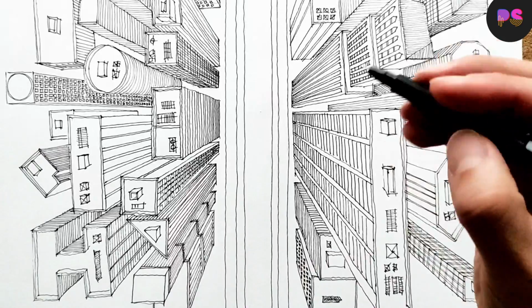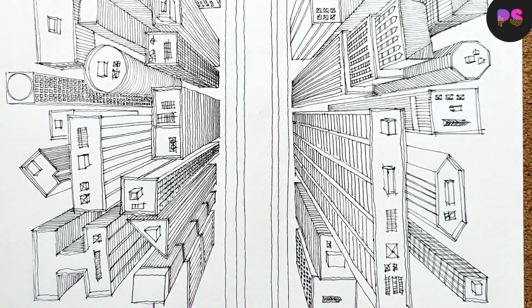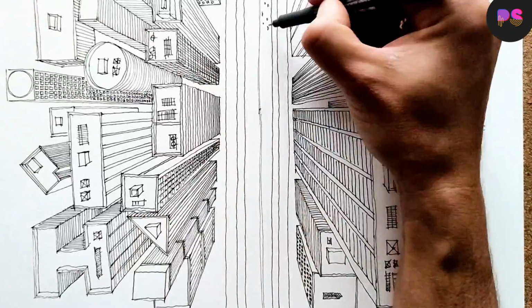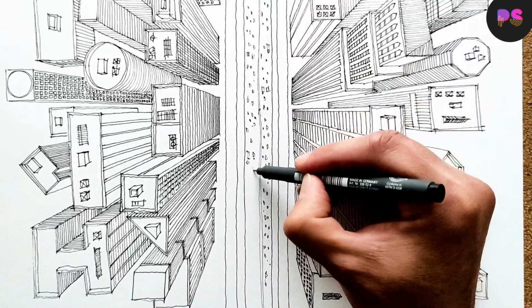And then what I do is that I draw something. I draw, for example, cars, people. You can draw as many or as few as you want.